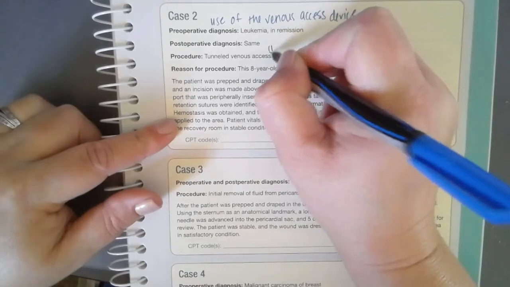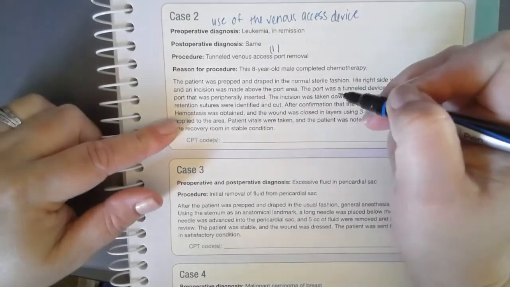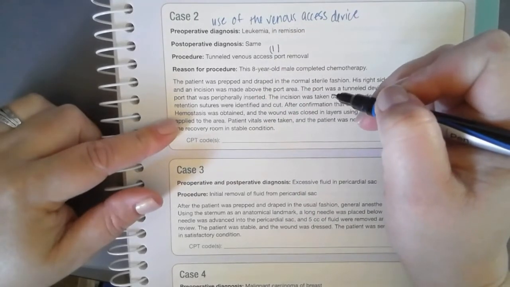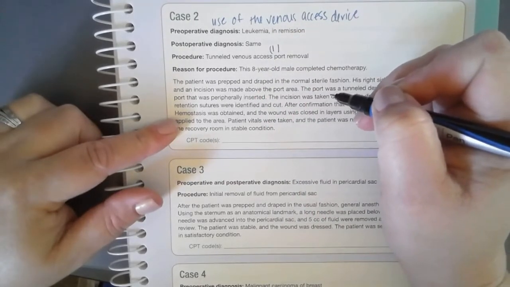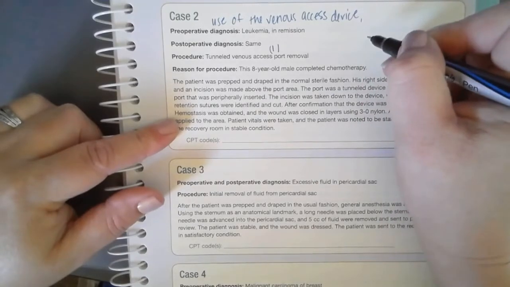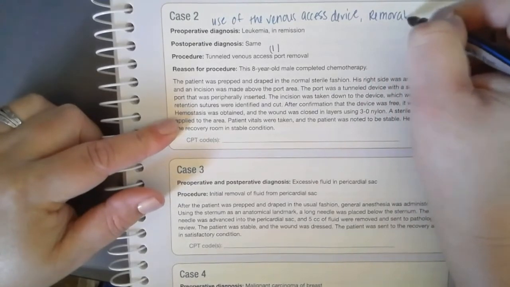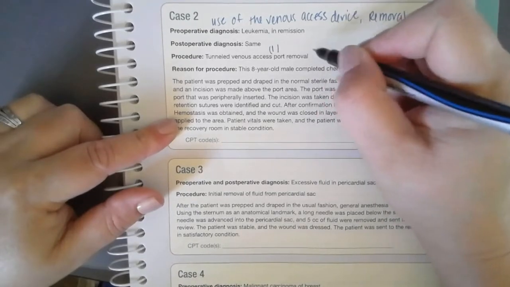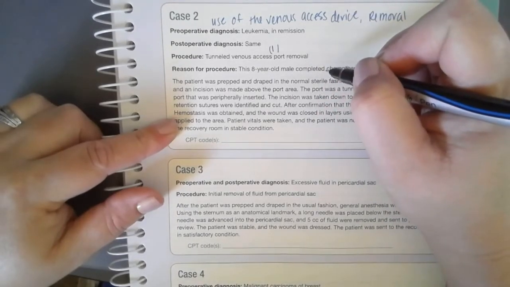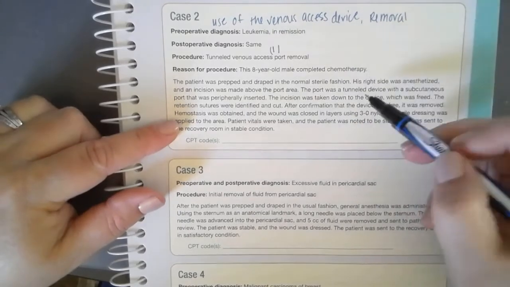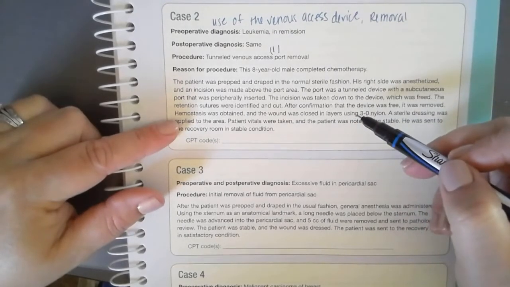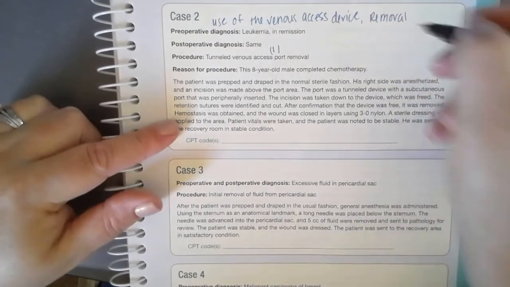So it would be here. And then in the index, you will look up removal. And then infusion pump.